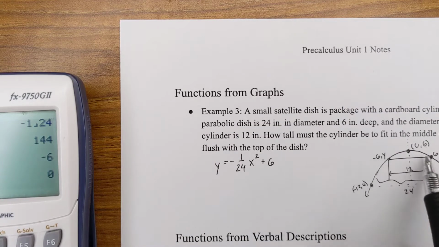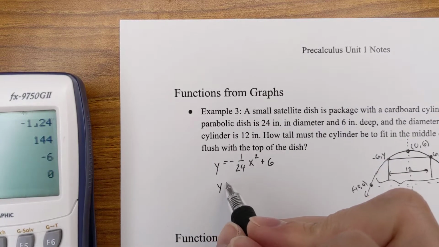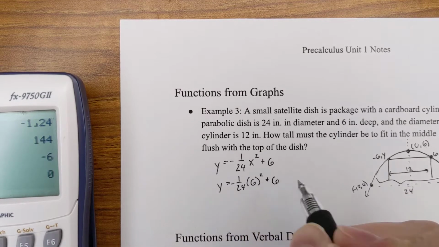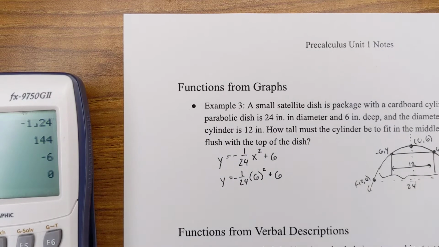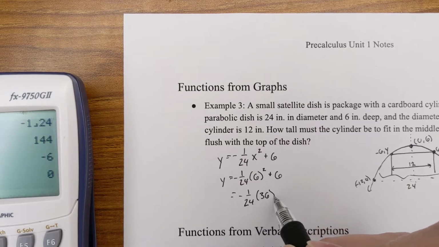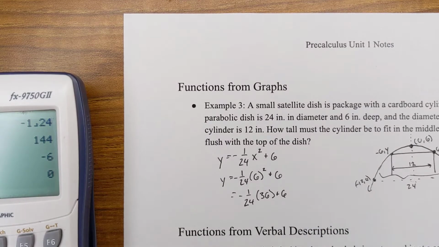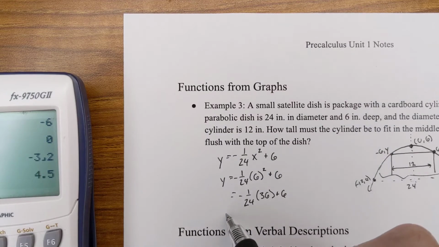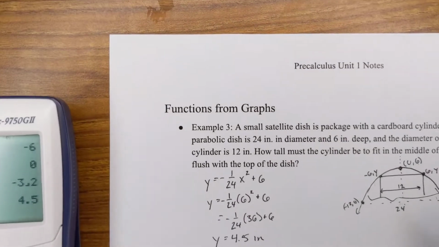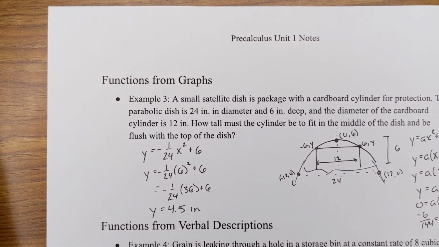So now I know my x's are 6 or negative 6, so I'm going to plug 6 in for x and figure out the y value that goes with it, because that'll be how tall the thing has to be. So this is negative 1/24 times 36 plus 6, and all that can go in my calculator. Negative 1 over 24 times 36 plus 6 is 9/2, or with a decimal, y equals 4.5 inches. That's how tall the cardboard has to be to rest in there comfortably.